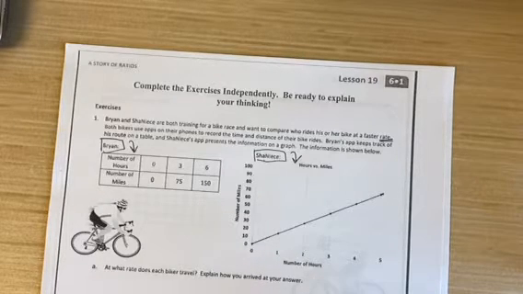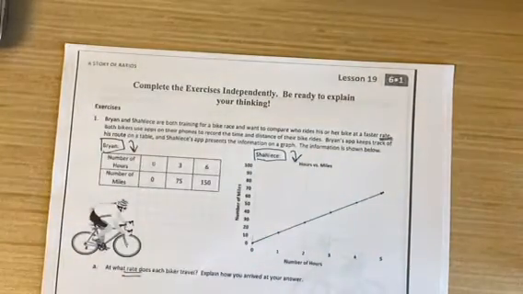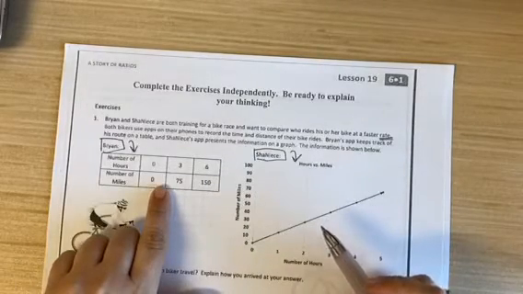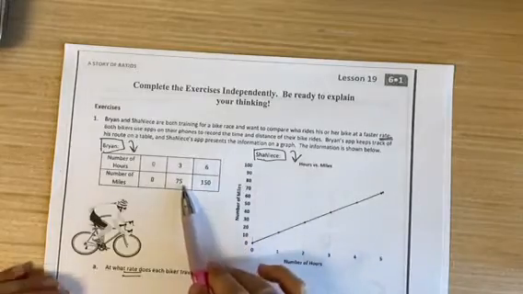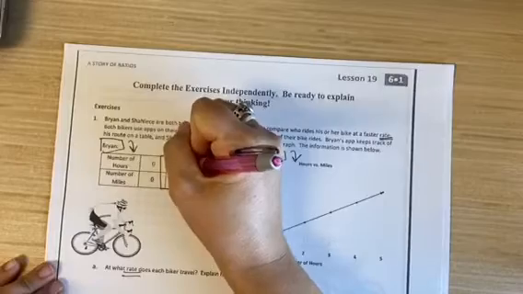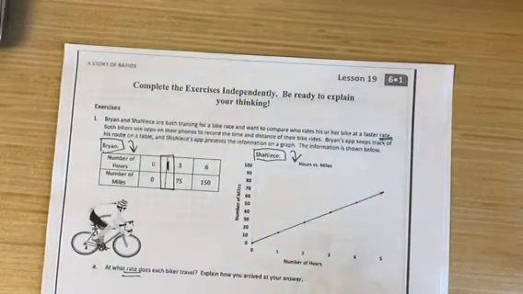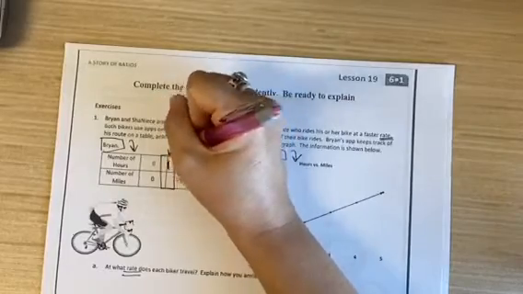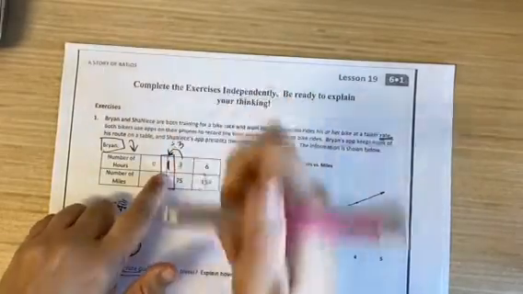So A asks us, at what rate does each biker travel? There's that word again, rate. They want to know how many miles in just 1 hour. So for example, Brian's table doesn't give us that information. I see 75 miles in 3 hours, but to find the rate, I want to know how many miles in just 1 hour. So something that we recognize by looking at these patterns, if I take the number 3, I need to divide it by 3 to get 1.